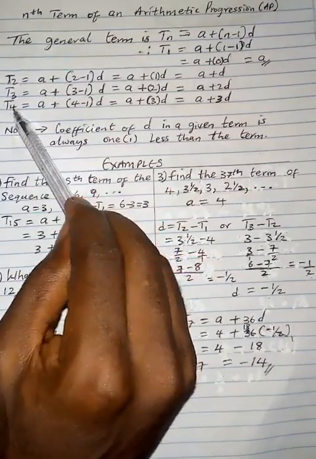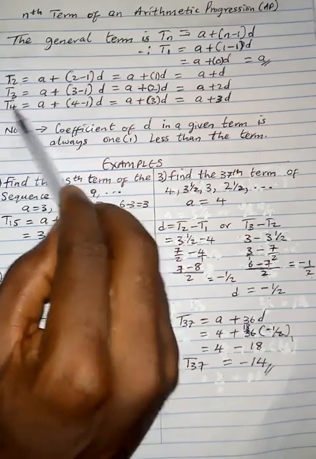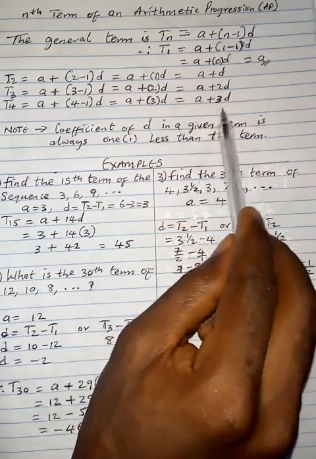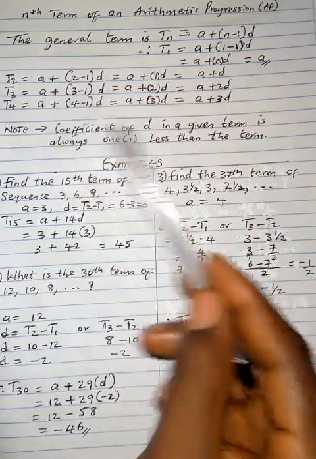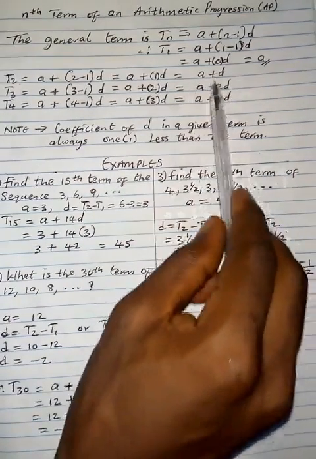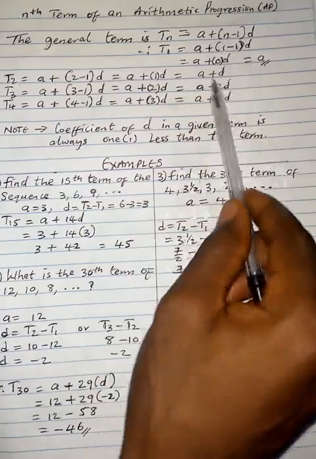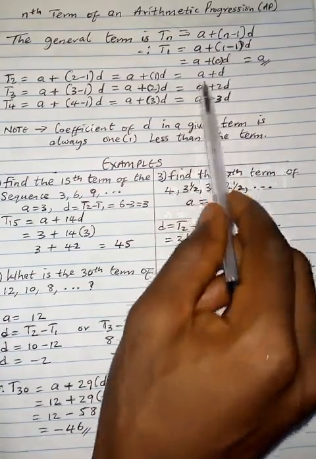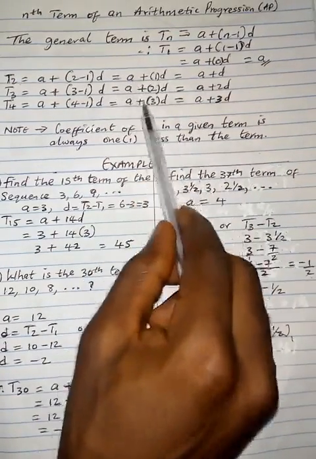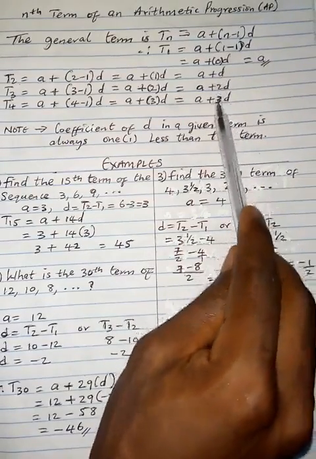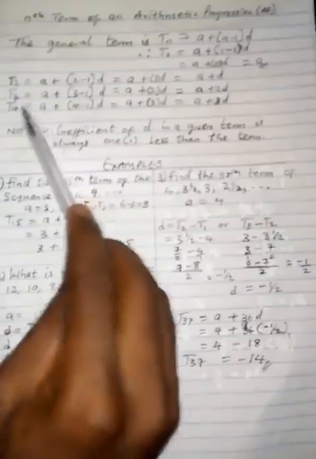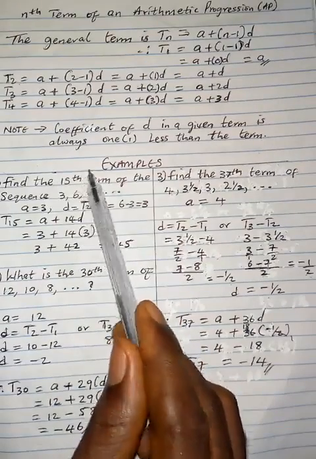That means if I'm dealing with the fifth term, I'll say T5 equals A plus 4D. The 4 is 1 less than 5. So it continues like that. You have to master this so that you don't keep repeating all this formula and going through this process to arrive here. Just master that the coefficient of D for each term is 1 less than the term.